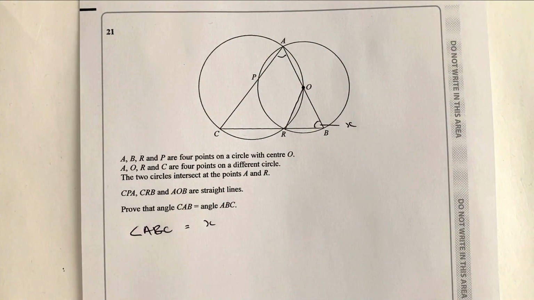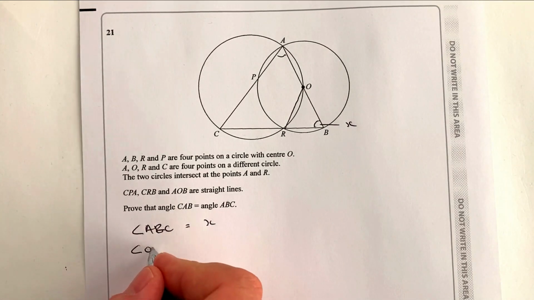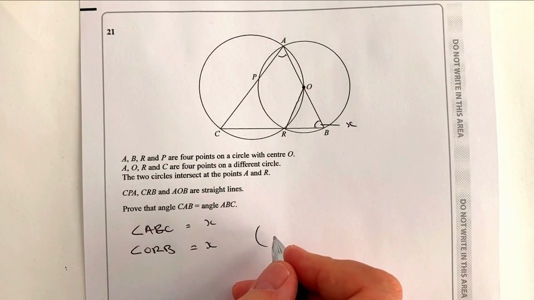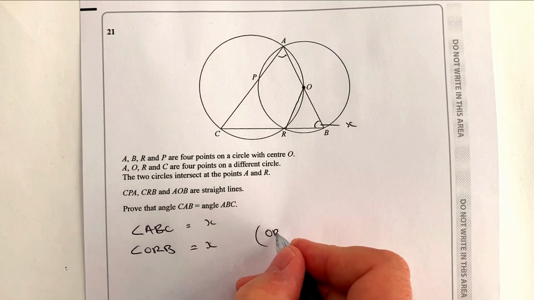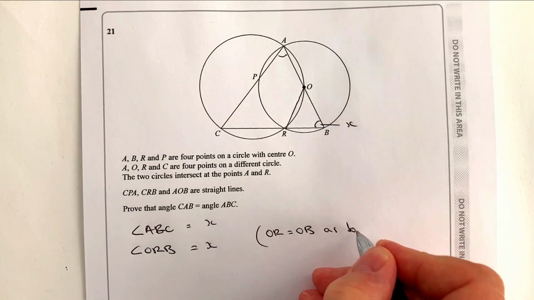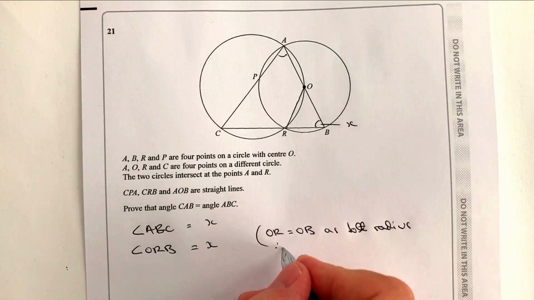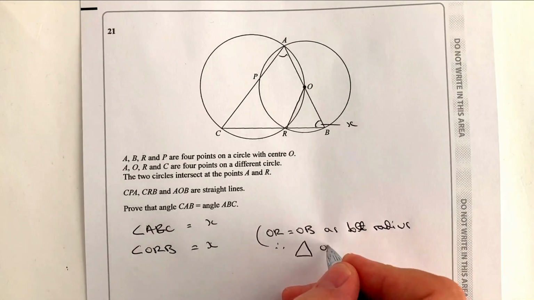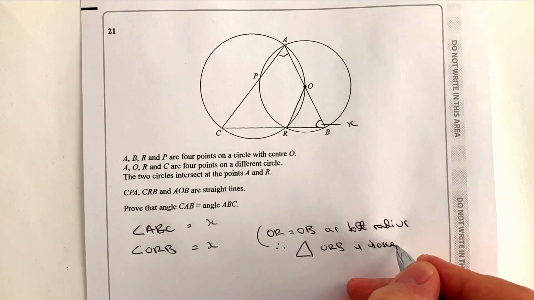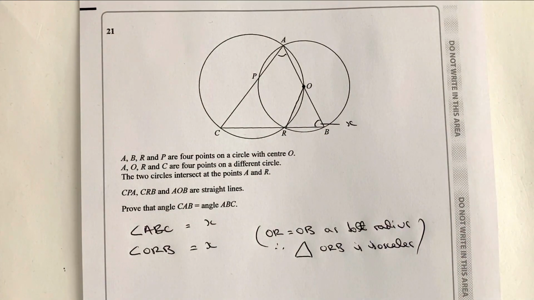Now, I also know that angle ORB also equals X, and the reason I know that is OR equals OB, as they are both radii, and therefore triangle ORB is isosceles. So hopefully that's okay for you at that particular point.